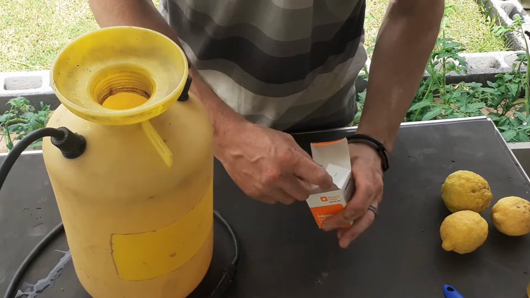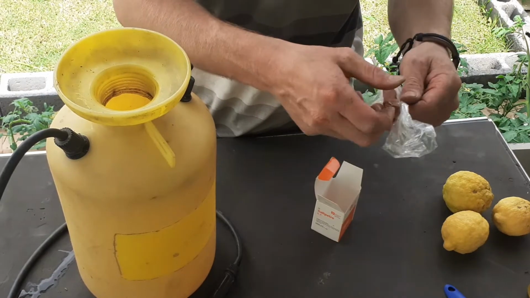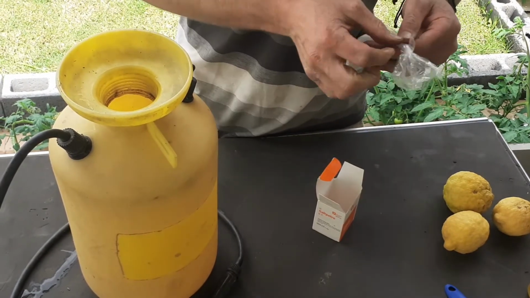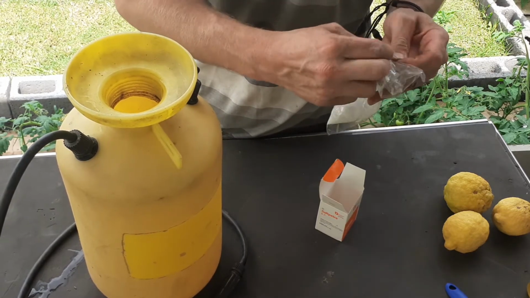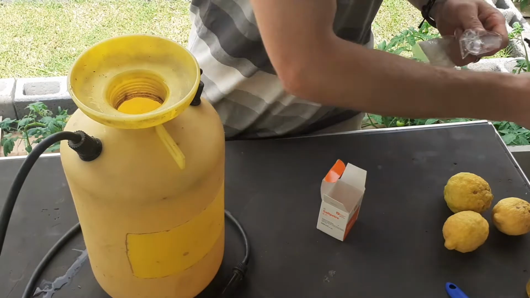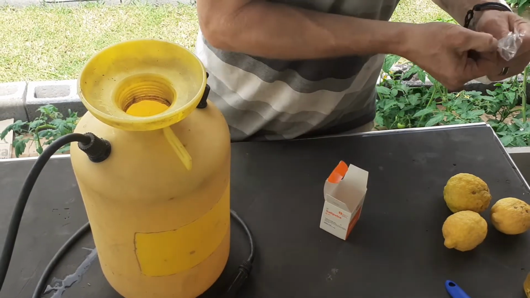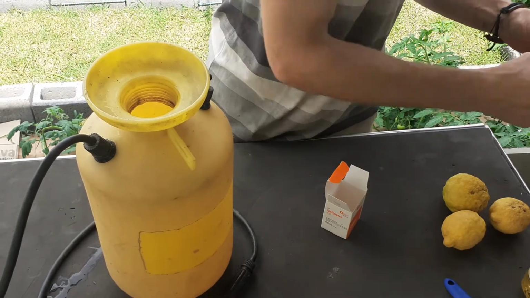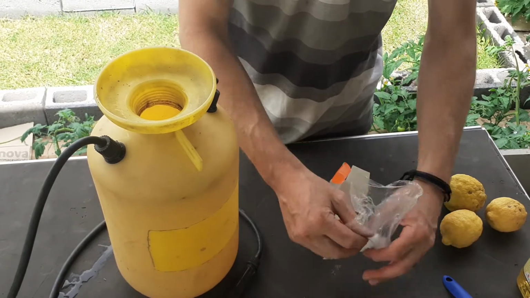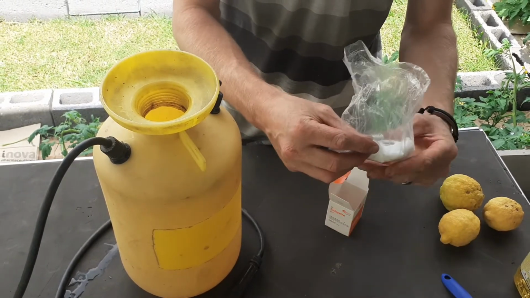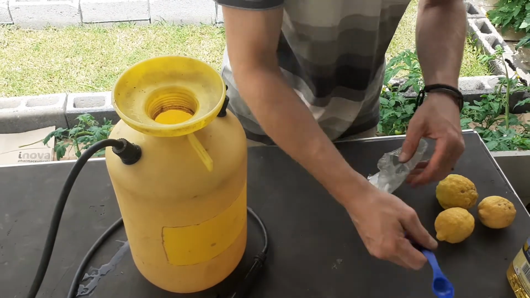The ratio that you are going to be making your solution with is going to depend on the purpose of the application and the severity. In my case, I am going to apply the potassium nitrate mix once a week as a weekly supplement and as a treatment and preventative measure for fungal diseases in my garden.